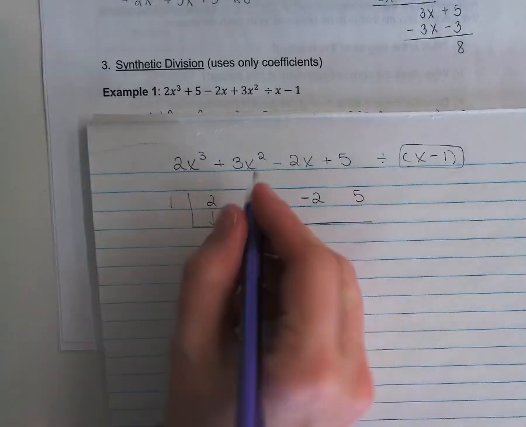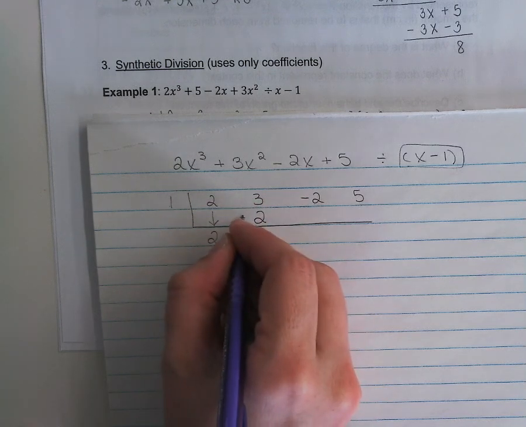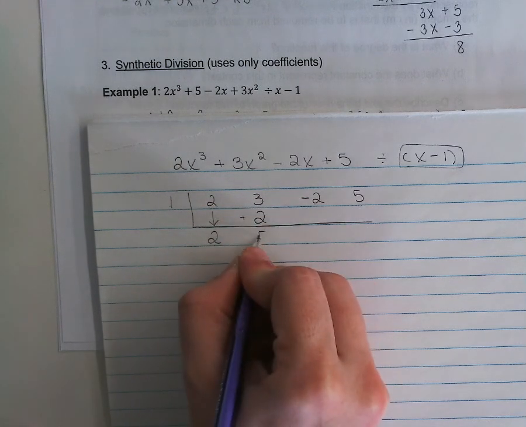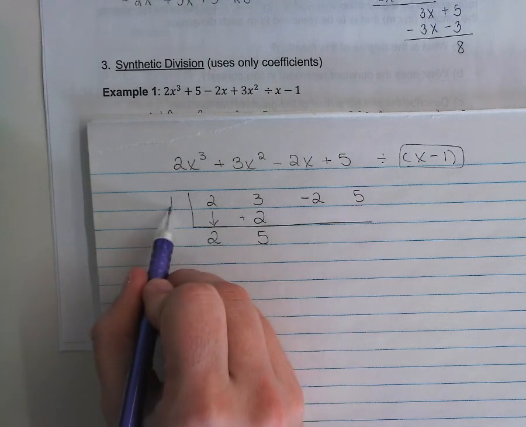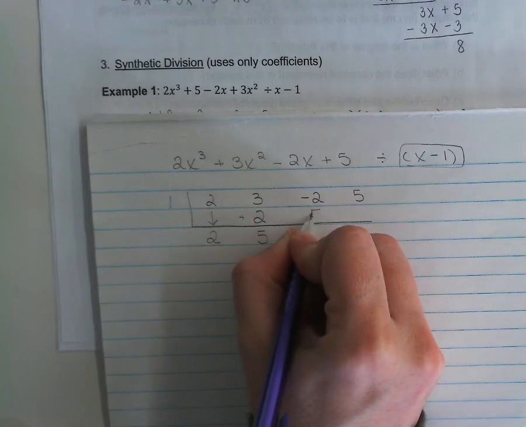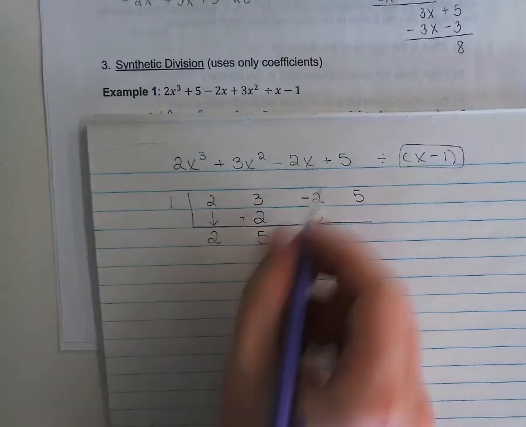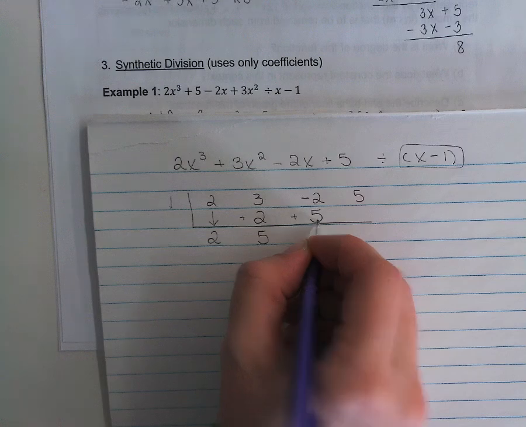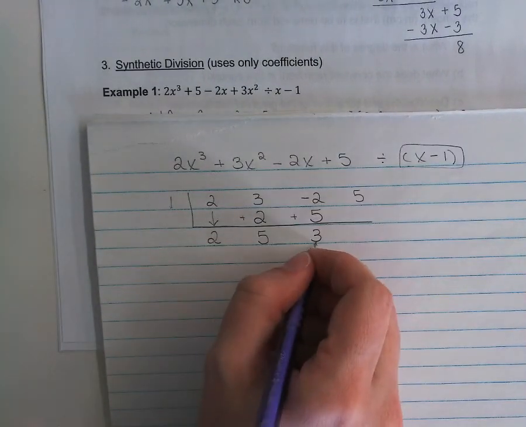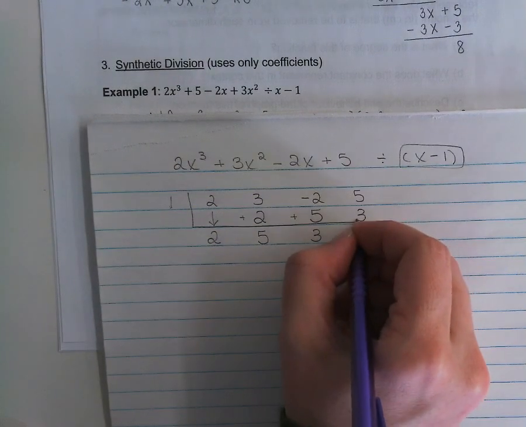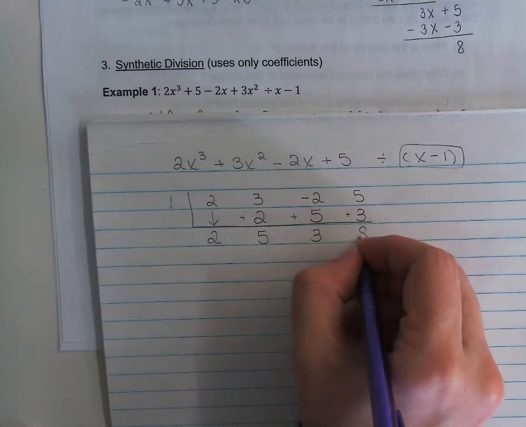Once you've done that, you're going to add. So you're going to add these two numbers, which gives us 5. And you're then going to repeat the process. Multiply 5 times 1, that's the next number, and then add. So negative 2 plus 5 is 3, and then 3 times 1 is 3, and add to get 8.